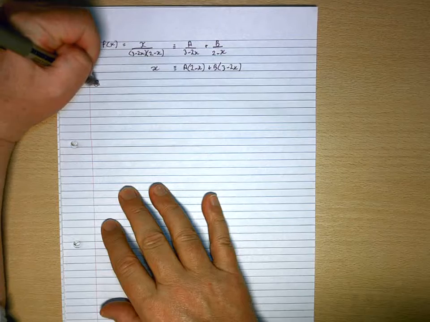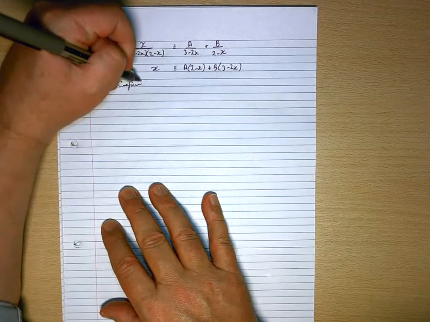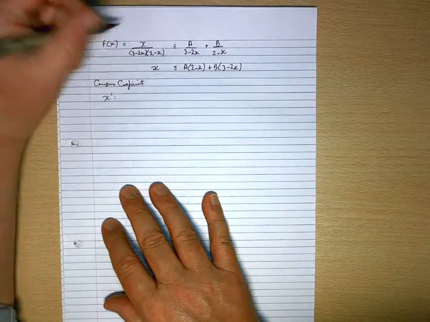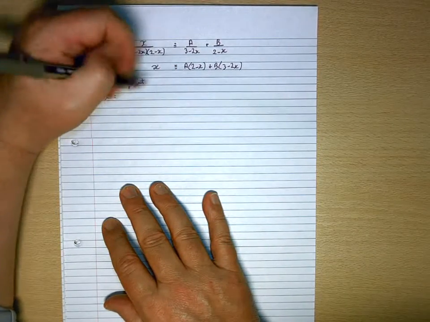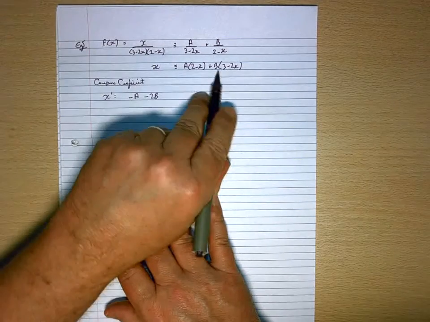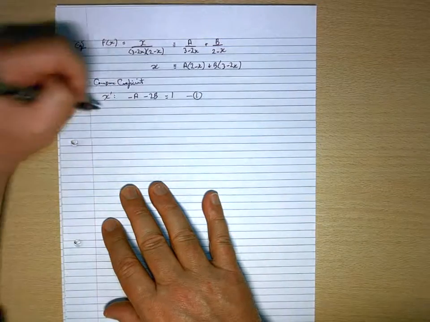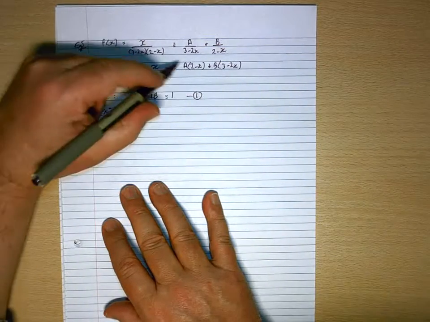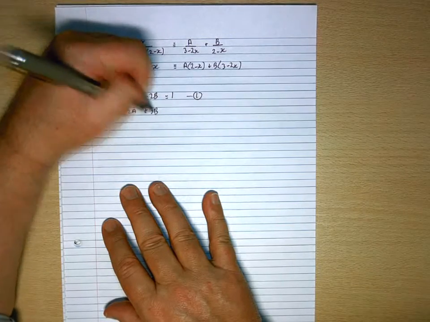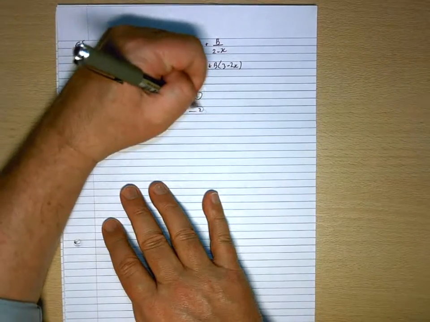I'm going to compare coefficients. No quadratics. So power of 1, I'm going to have minus a minus 2b from that one equals 1. And the constant, I'm going to have 2a plus 3b equals 0.